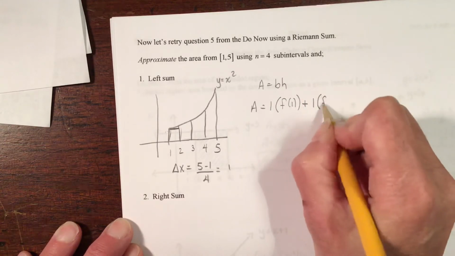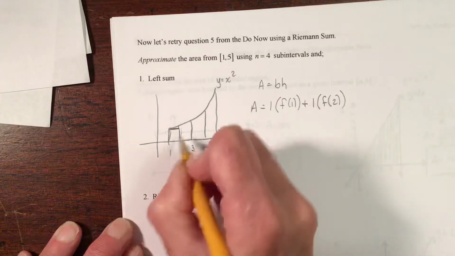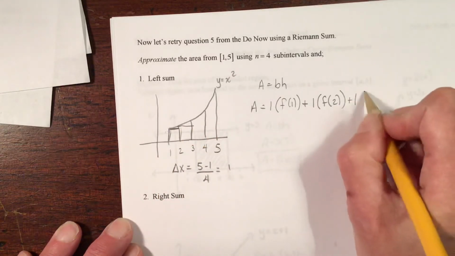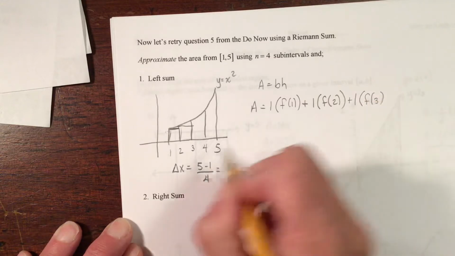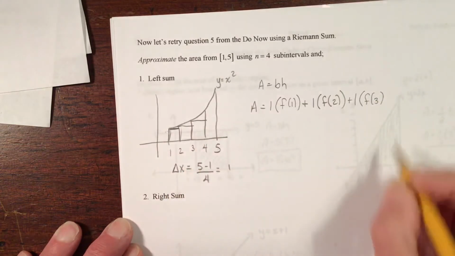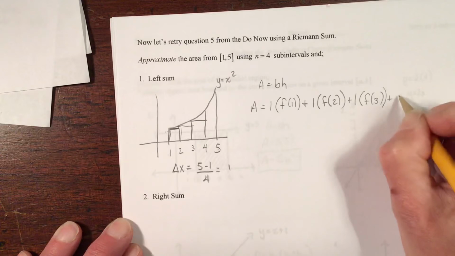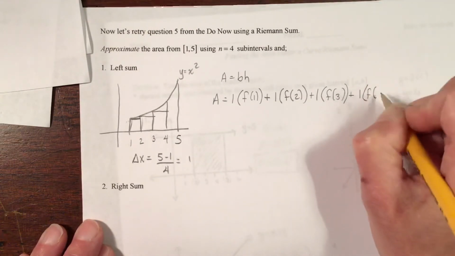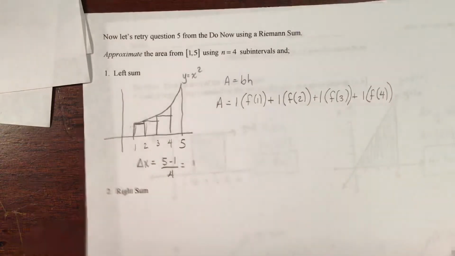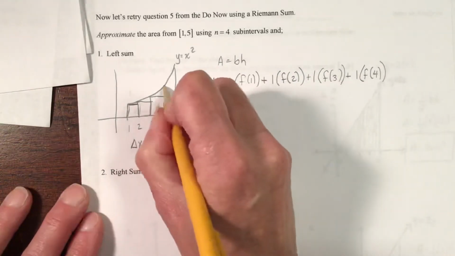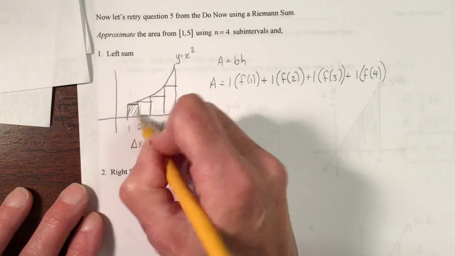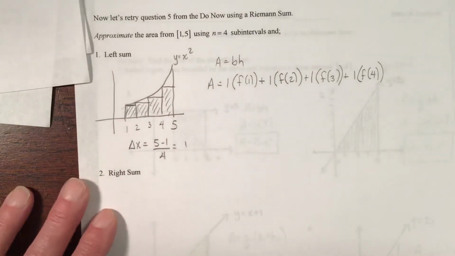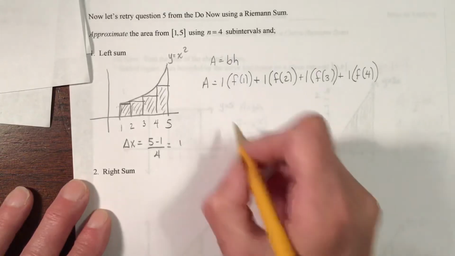Base times height. That's going to give me that rectangle. Base times height. The next rectangle. Base times height. And that's going to be my last rectangle. So this area is going to be a little less than the actual area. But that's okay. We're approximating.